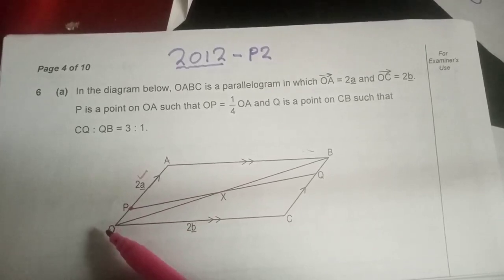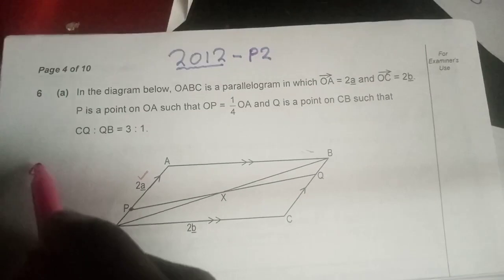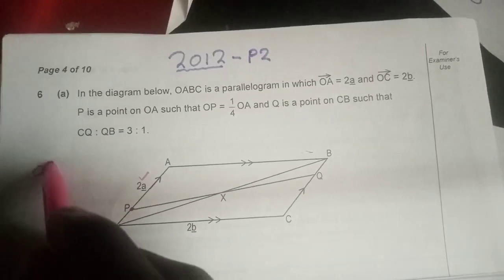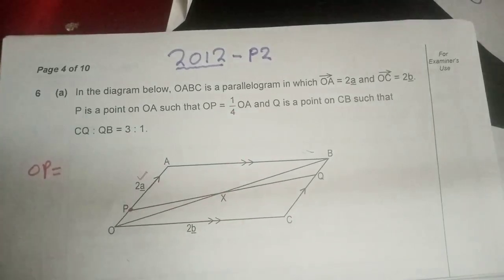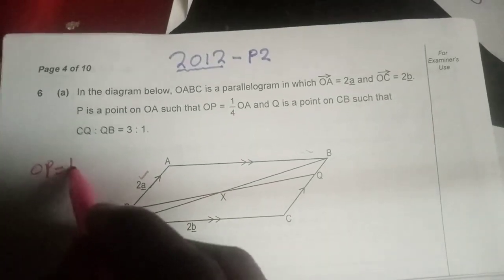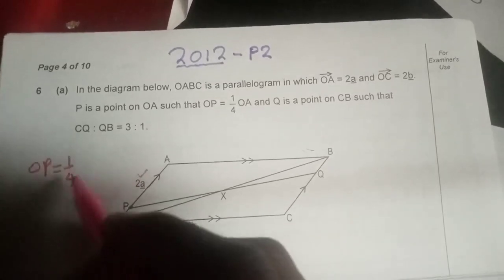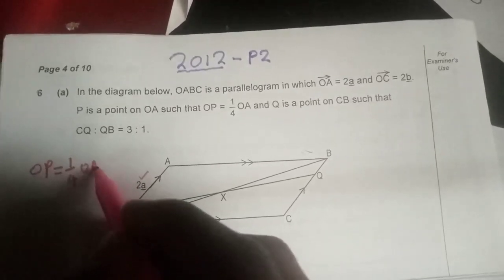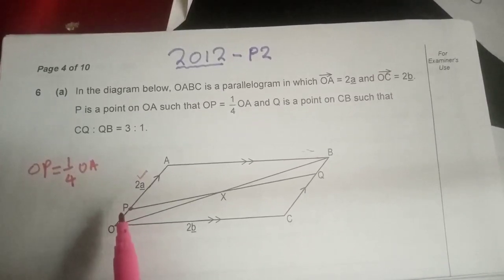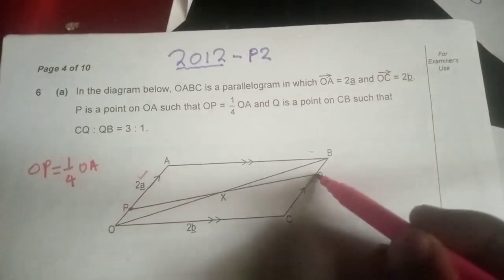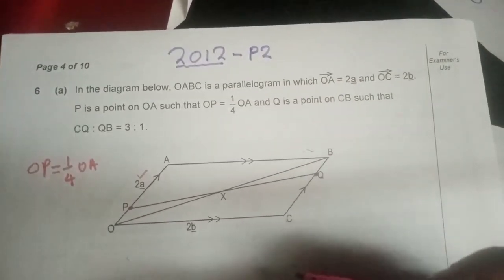And we're told that OP, from O to P, the ratio is 1/4 of OA. So this is what we have. And Q is a point. Again, you have another point here, Q, which is on CB.